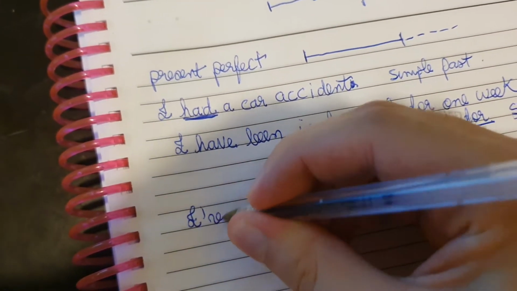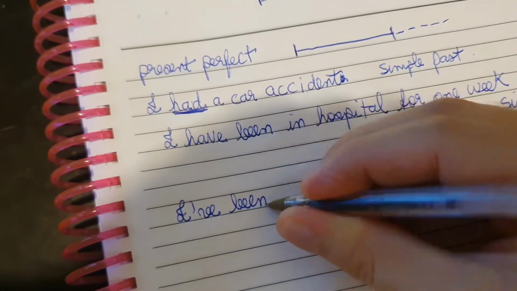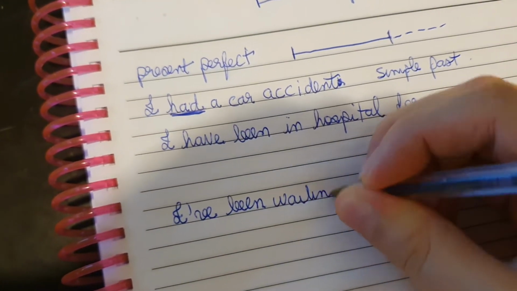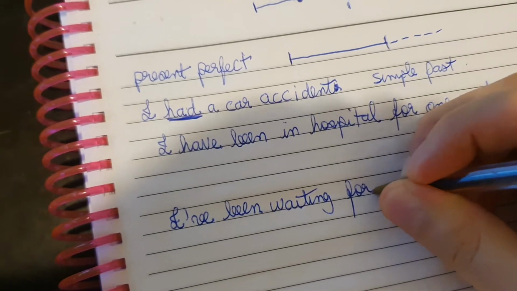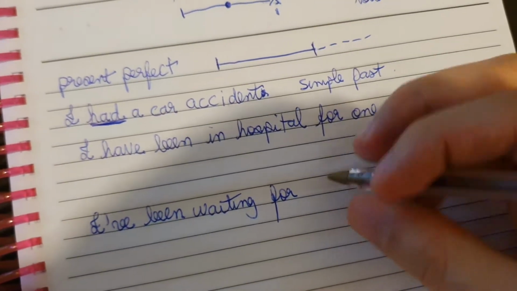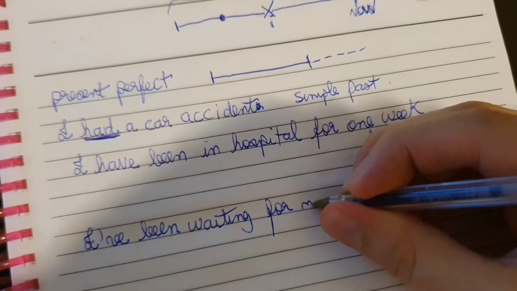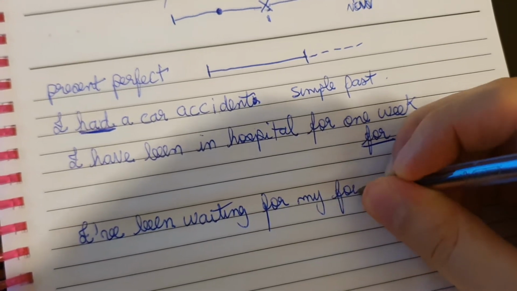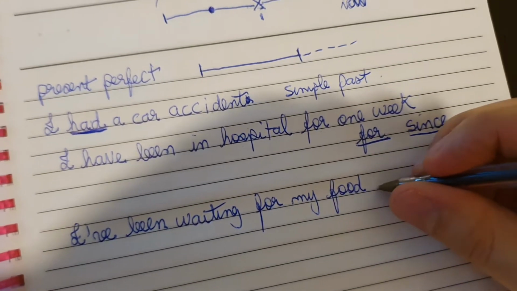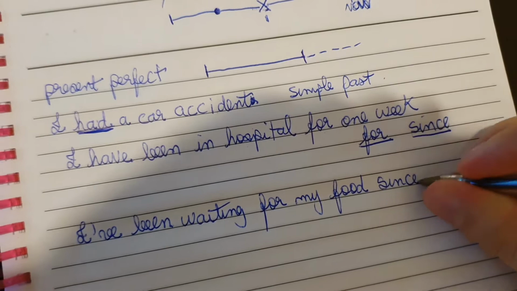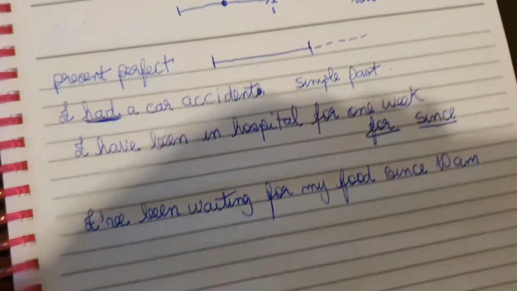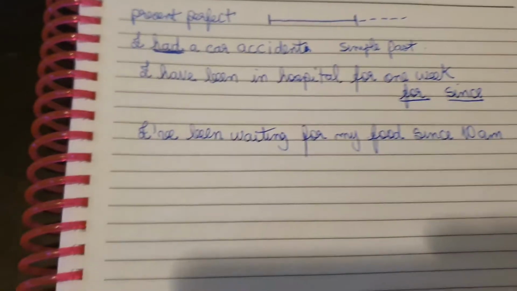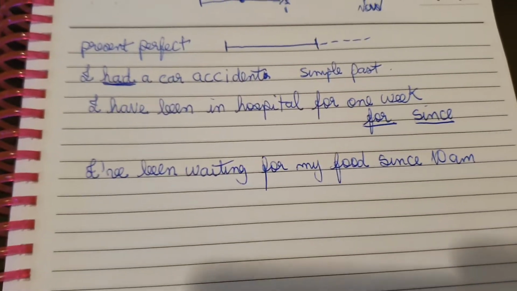I've been waiting for my food since 10 a.m. I have ordered some food.